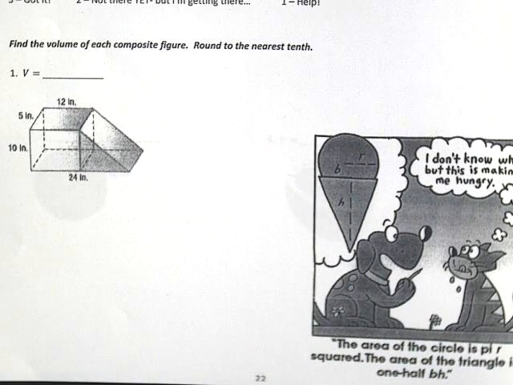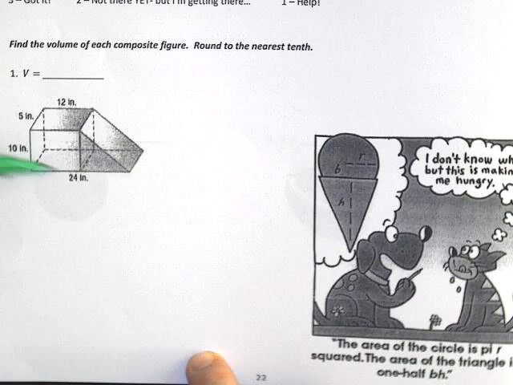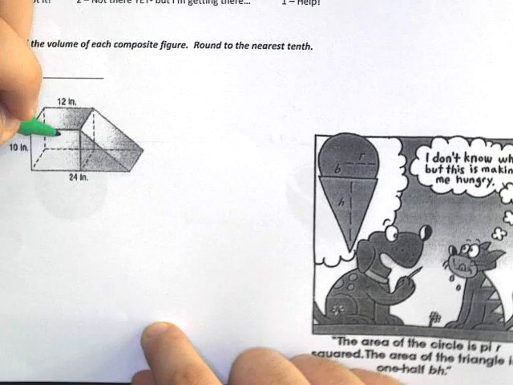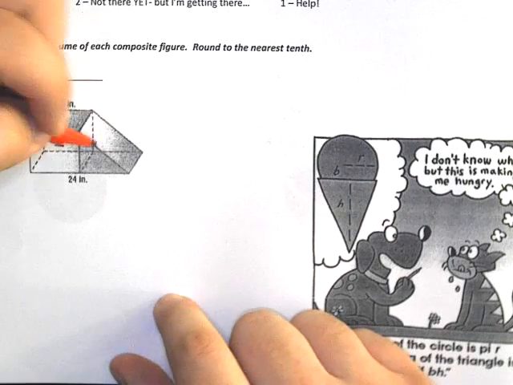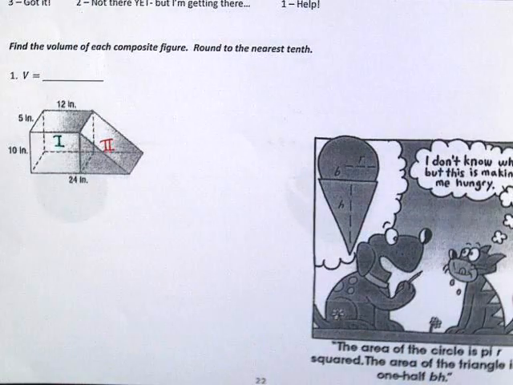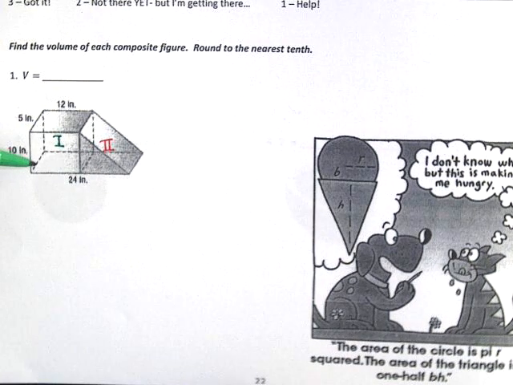But just for a good example of how to do these problems, I am going to split this up into a rectangular prism and a triangular prism. So I'm going to mark my shapes with Roman numerals, just like I did back in chapter 10, so I can keep track of what I'm doing. Now I see I have shape 1, shape 2.